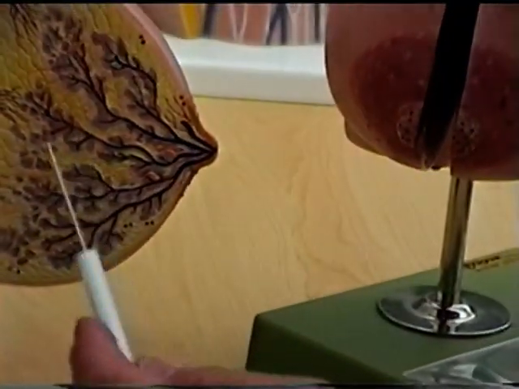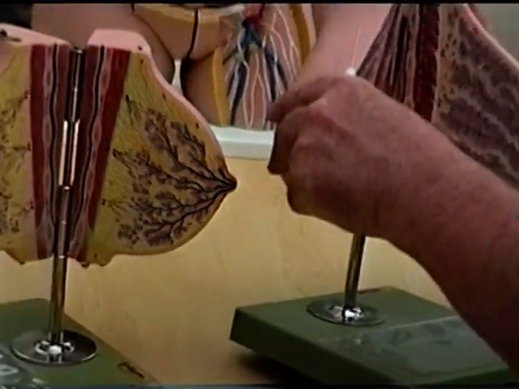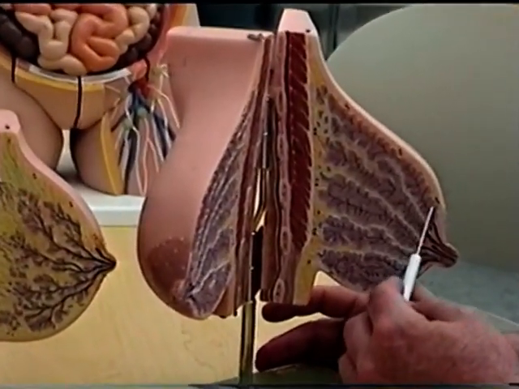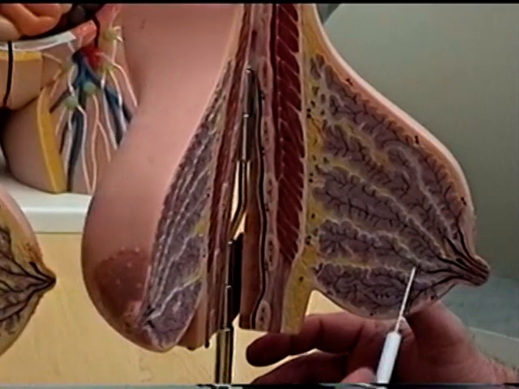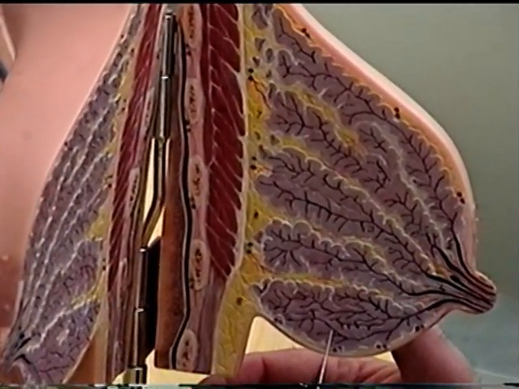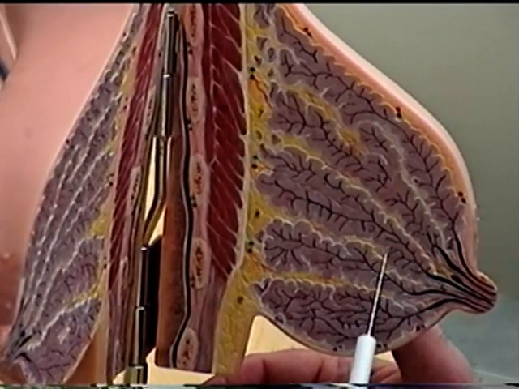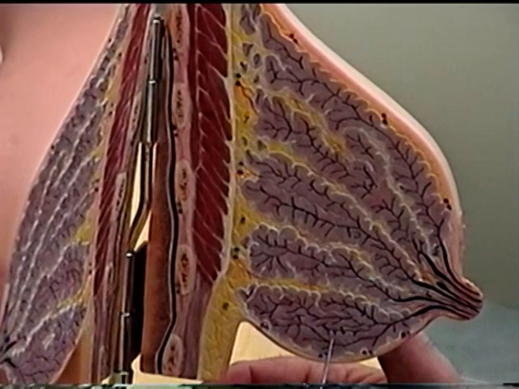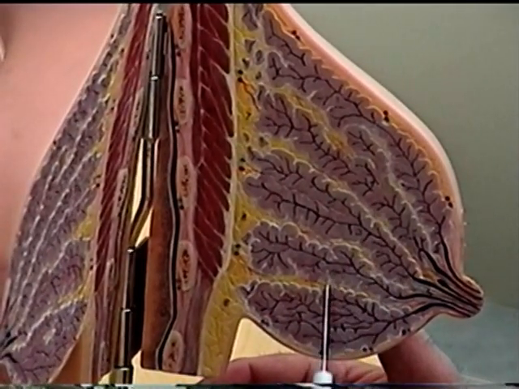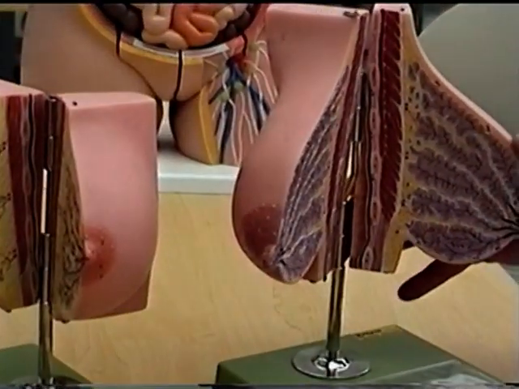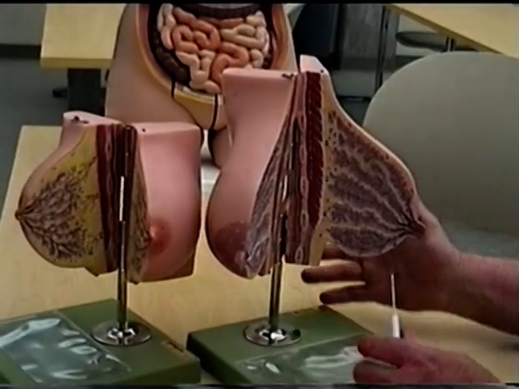So if we compare this non-pregnant breast to this pregnant breast, you can see that now the breast is dominated by this lactiferous tissue that's greatly increased in size under the guidance of progesterone and estrogen. At the birthing process, we get a peak in prolactin, and it actually causes milk production to occur. So progesterone prepares the breasts for lactation, and prolactin actually causes milk production to occur.